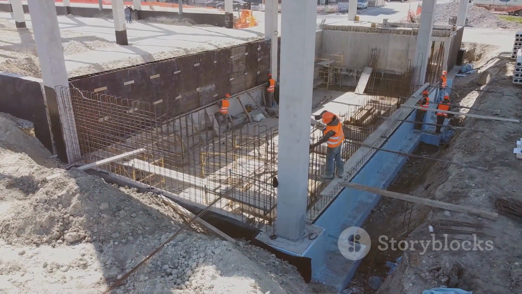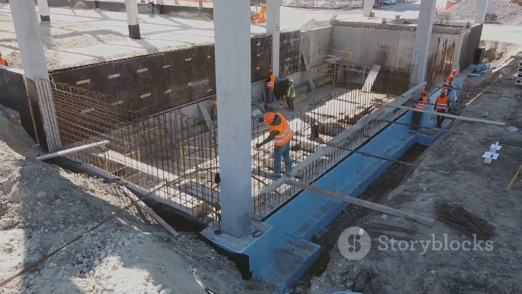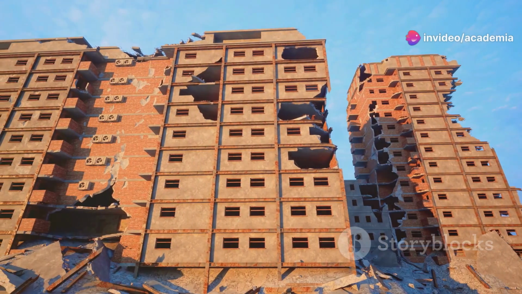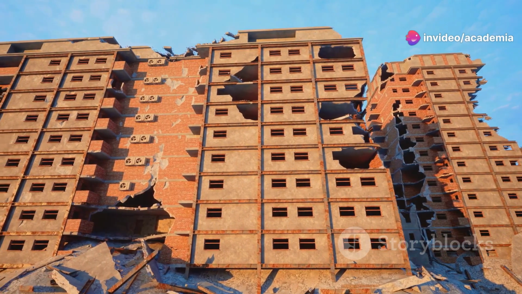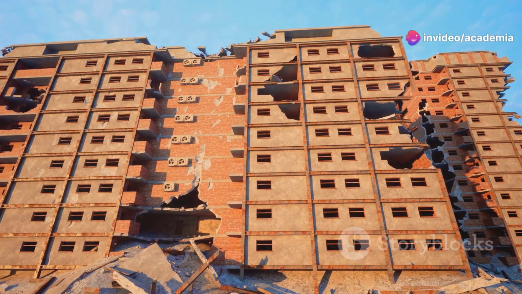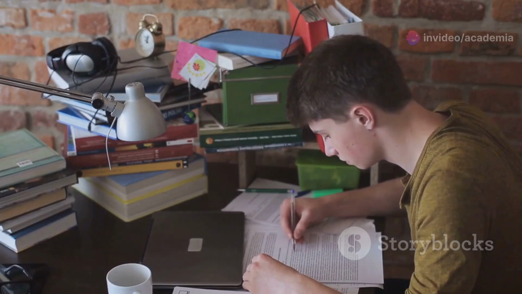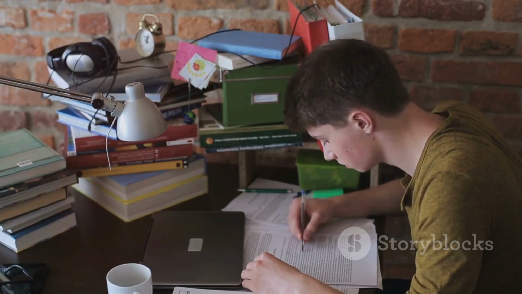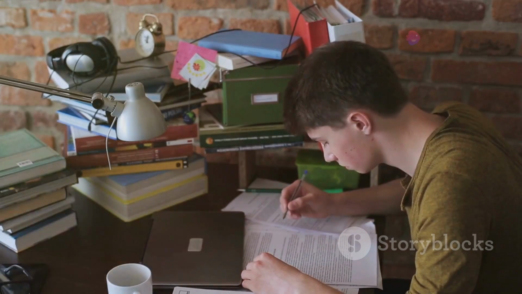Imagine constructing a building. The theory is like the foundation. Without a solid foundation, the building would be unstable. Similarly, without a robust theoretical framework, your research lacks direction and strength. The underpinning theory is not just a requirement. It demonstrates deep understanding and positions your research within the existing body of knowledge.